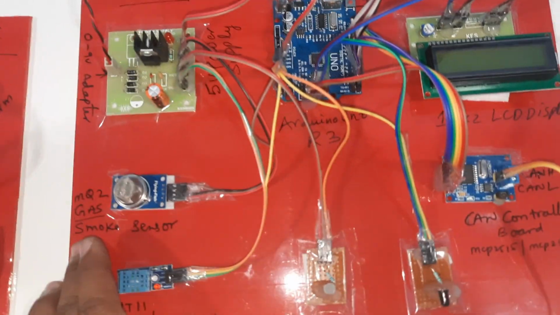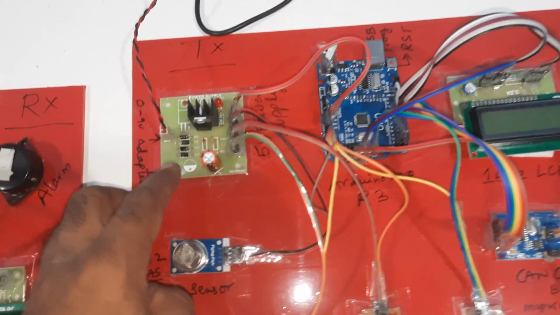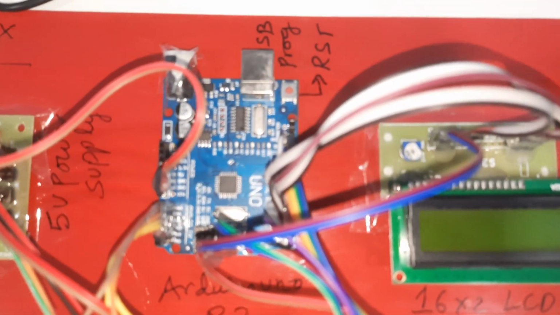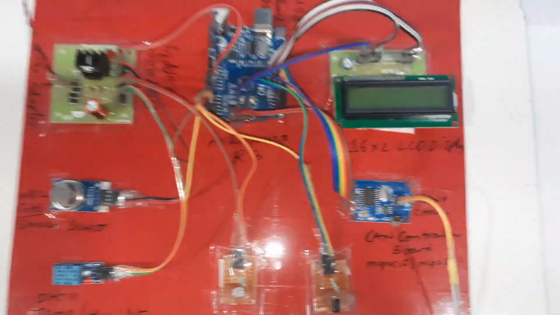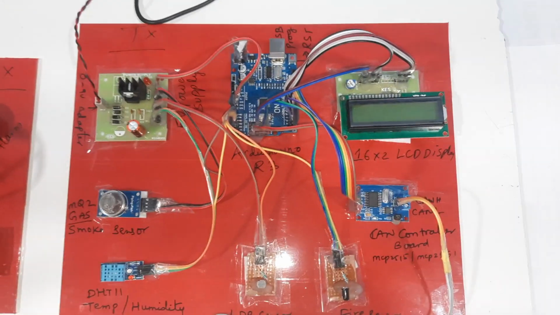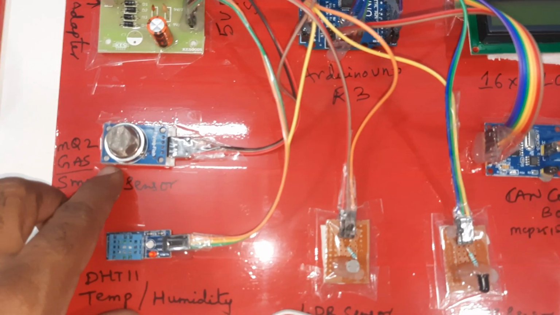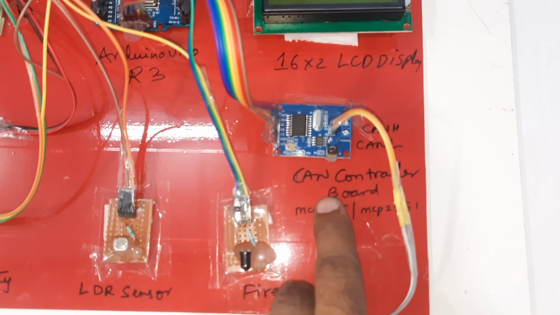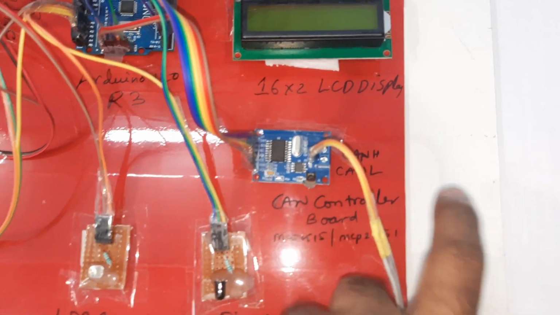This is the receiver part, and this is the transmitter part. It consists of a 0 to 9 volts adapter power source, bridge rectifier, filter capacitor, 7805 regulator, one LED, 5 volts power supply module, Arduino Uno R3 board, and a 16x2 LCD display. It also has the MQ2 gas or smoke sensor, DHT11 temperature humidity sensor, LDR sensor, fire sensor, and the same CAN controller board, MCP2515 CAN controller, MCP2551 CAN transceiver, and CAN high, CAN low.